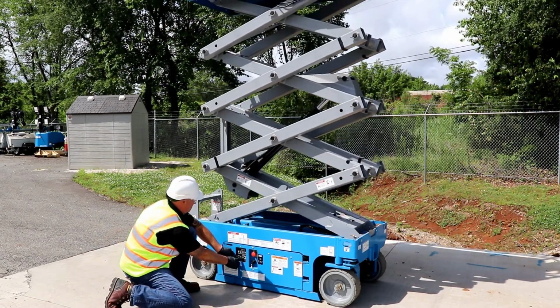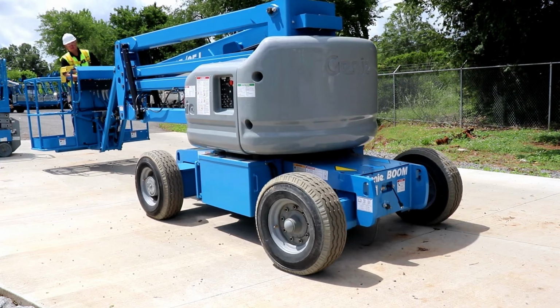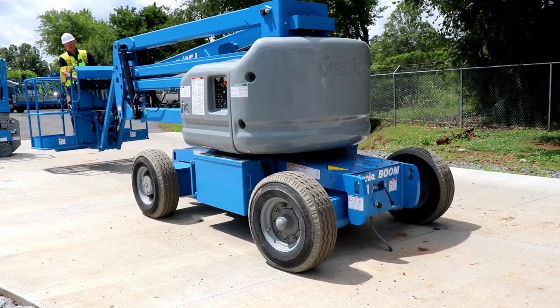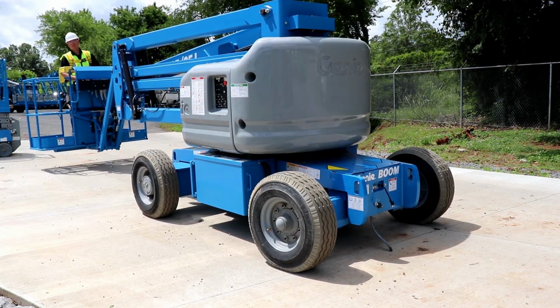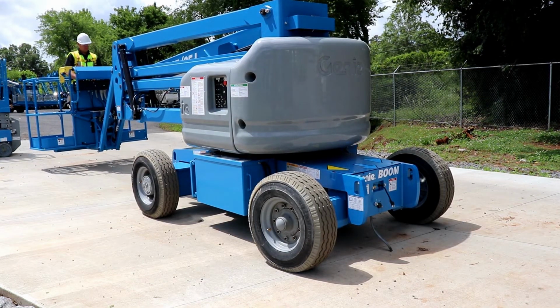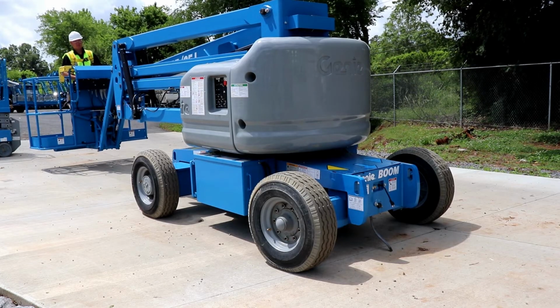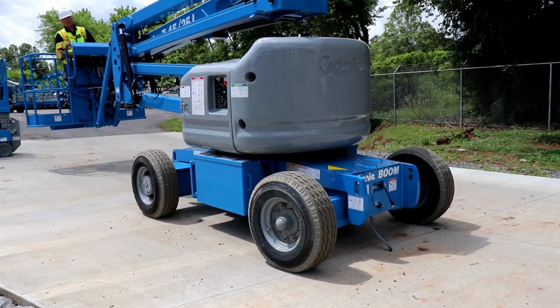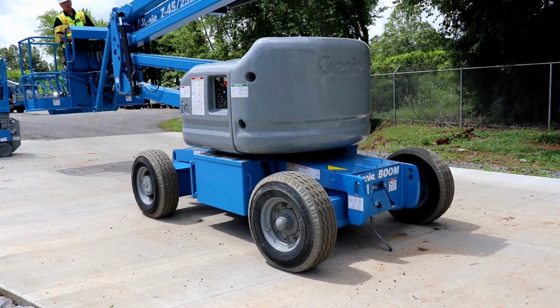Before you begin testing functions, select an area that is firm, level, and free of ground and overhead obstructions. Follow the function test sequence outlined in the operator's manual. If a machine fails a test, it must be removed from service, repaired, and re-inspected before it can be placed back into service. Let's take a look at a few examples of function tests that apply to MEWPs.